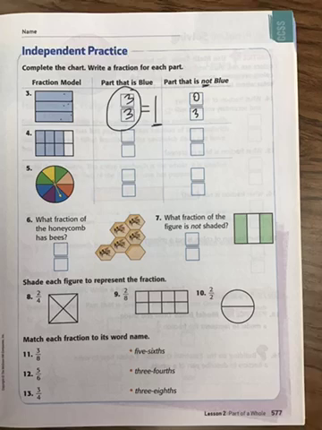Okay, number 4. Let's count how many parts we have. 1, 2, 3, 4, 5, 6, 7, 8. So our denominator is 8. How many parts are shaded? 1, 2, 3, 4, 5, 6. Our numerator is 6. Our fraction is what we call 6/8.